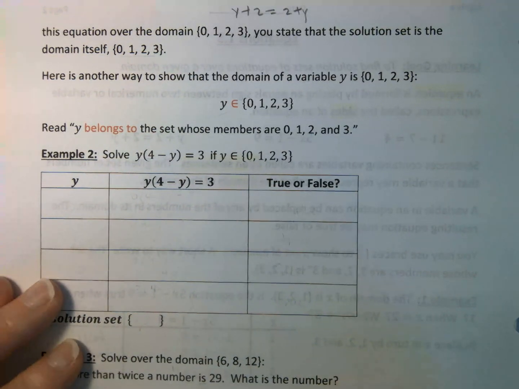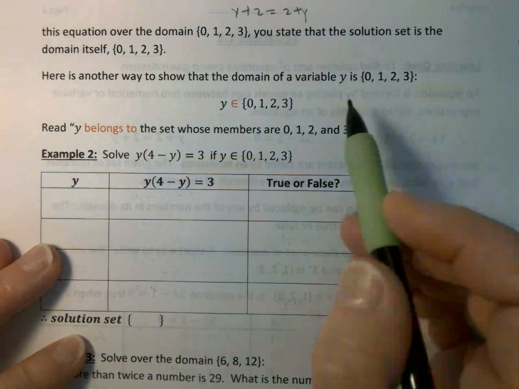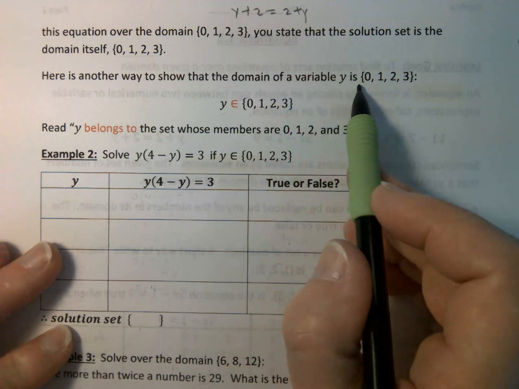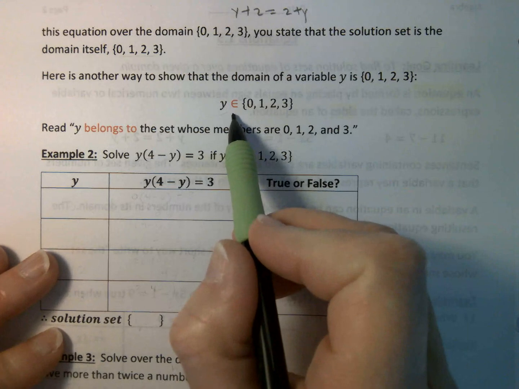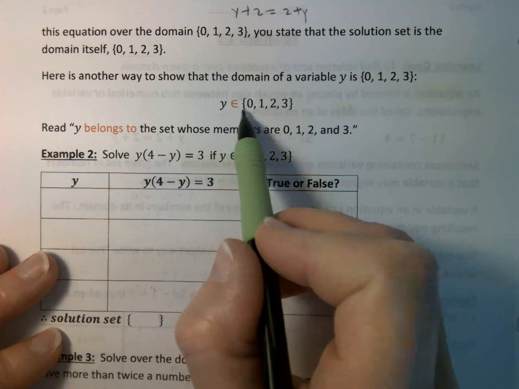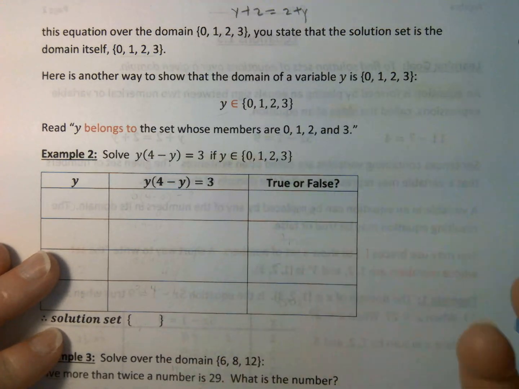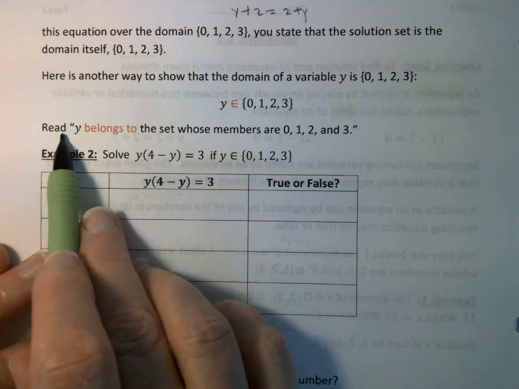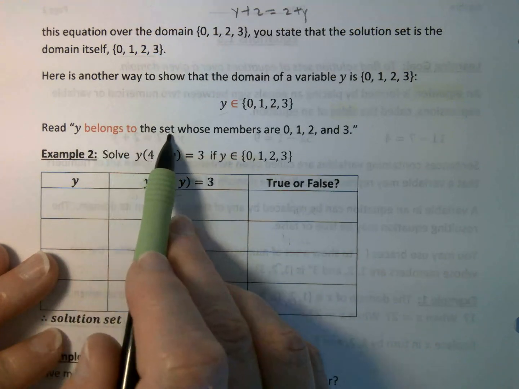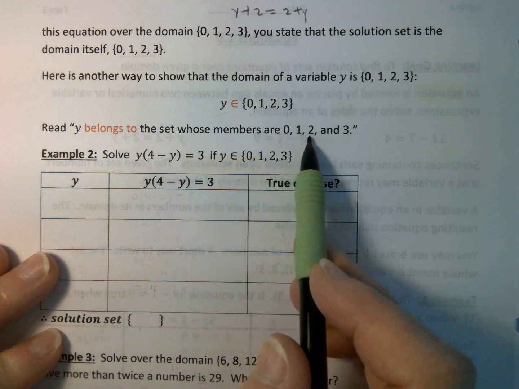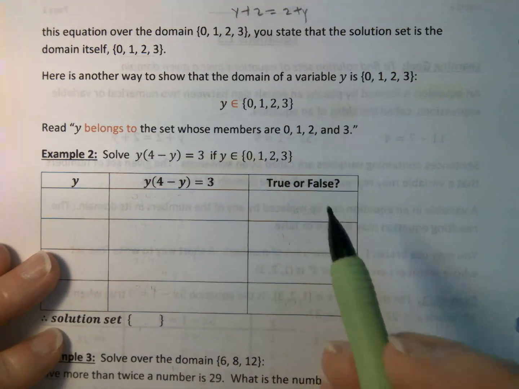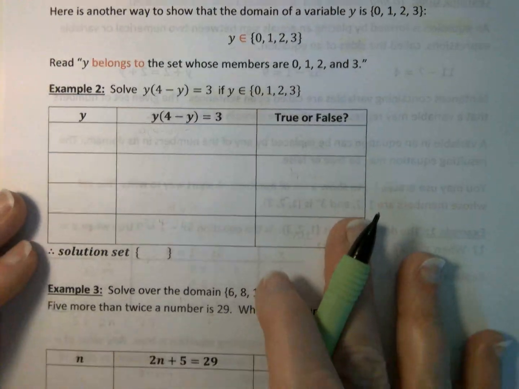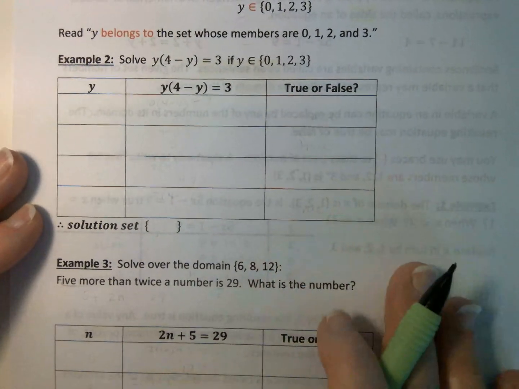Okay. Here's another way to show that the domain of a variable y is 0, 1, 2, and 3. You can use this symbol here. It looks kind of like an E, and it means "is an element of." So if you think about element meaning part of something, you can read that y belongs to the set whose members are 0, 1, 2, and 3, or you can just say y is an element of the set 0, 1, 2, 3.